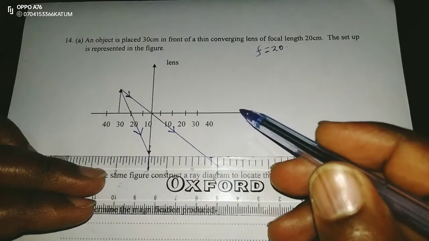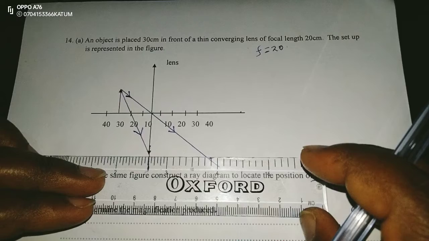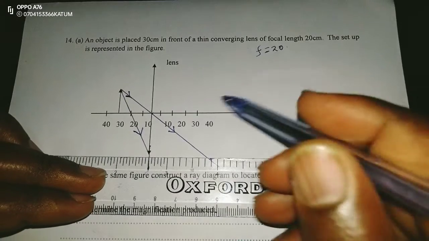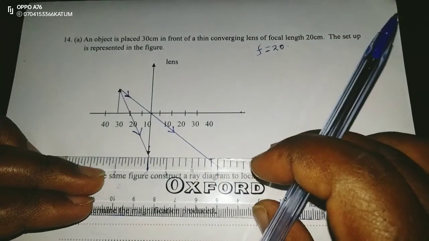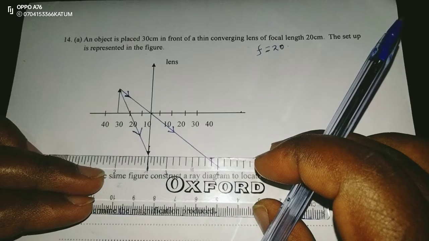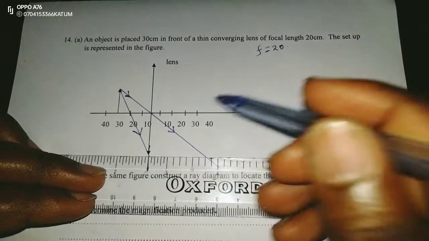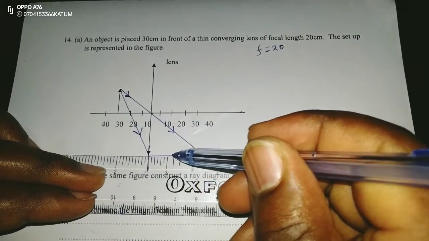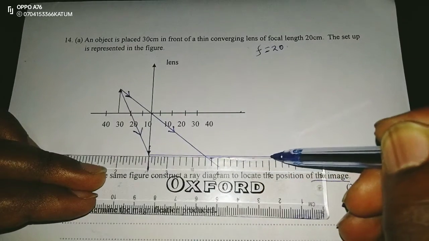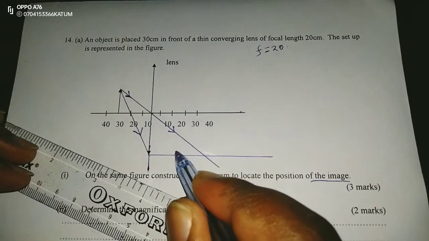Therefore, the ray becomes parallel to the principal axis, so I'm supposed to draw a very straight line.